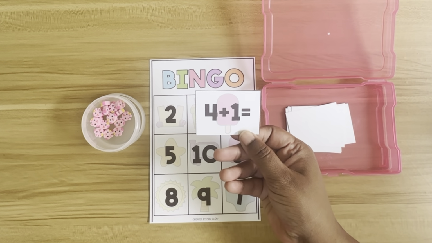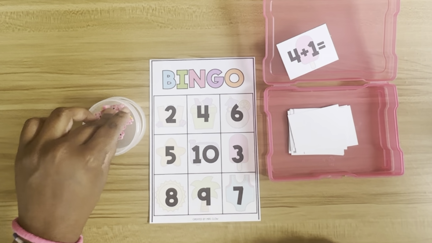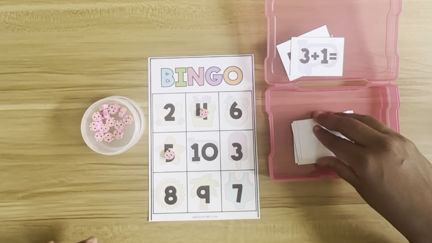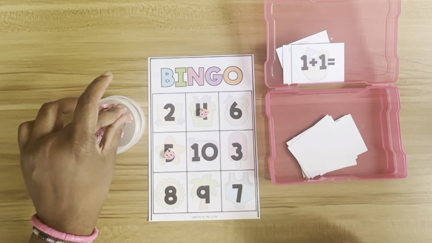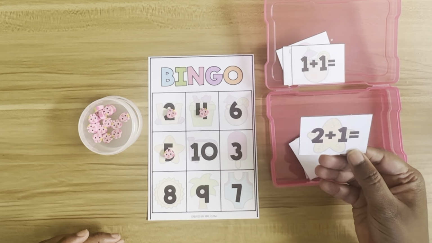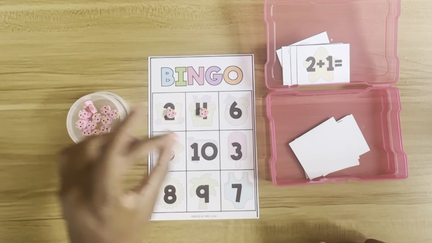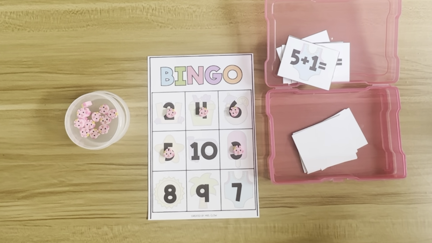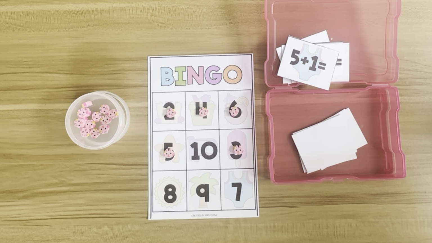The fifth way to use the set is through an addition within 10 bingo game. Show one calling card at a time and give students time to solve the equation. Students then find and cover the matching sum on their bingo boards. Before students place a marker, ask them to explain their strategy.